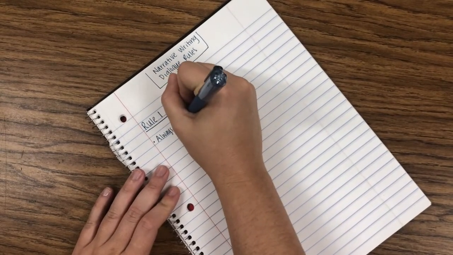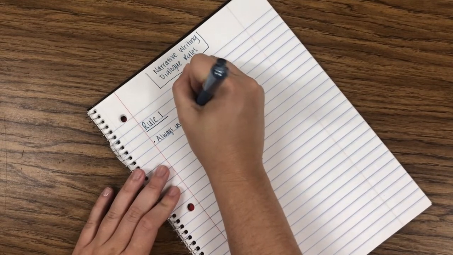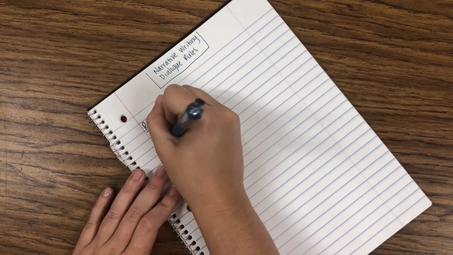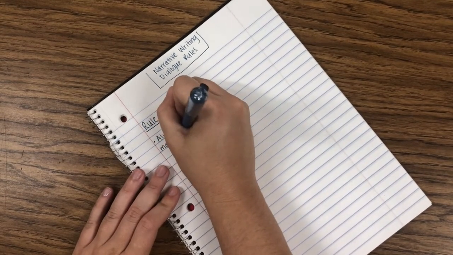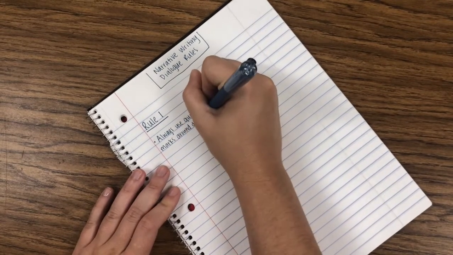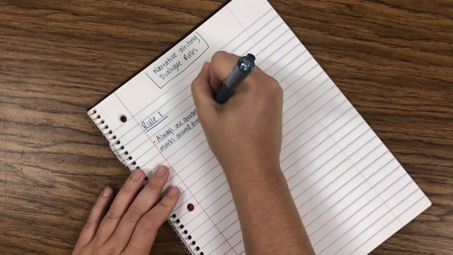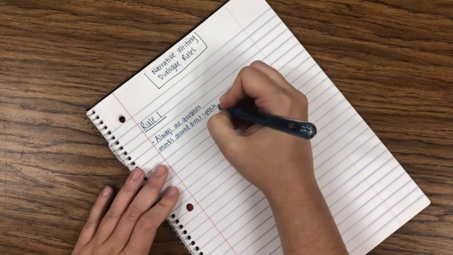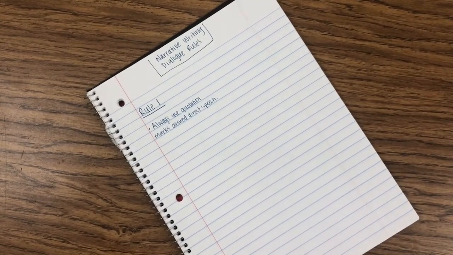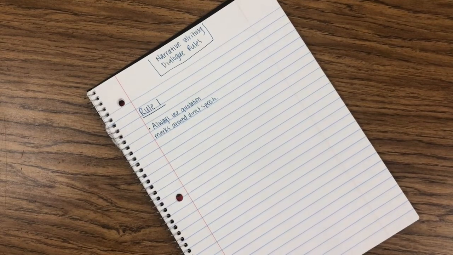So that is rule number 1. What is direct speech? An example would be, she said, "I'm gonna climb the wall." So "I'm gonna climb the wall" would be the direct speech.